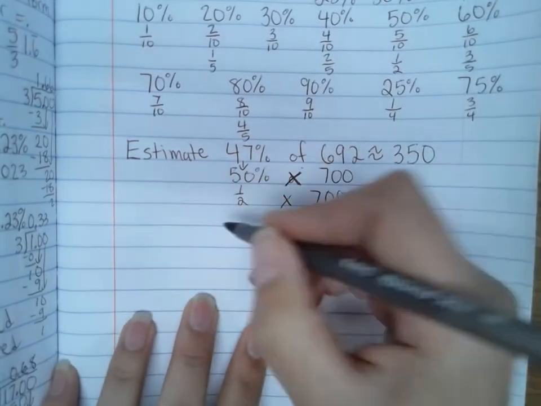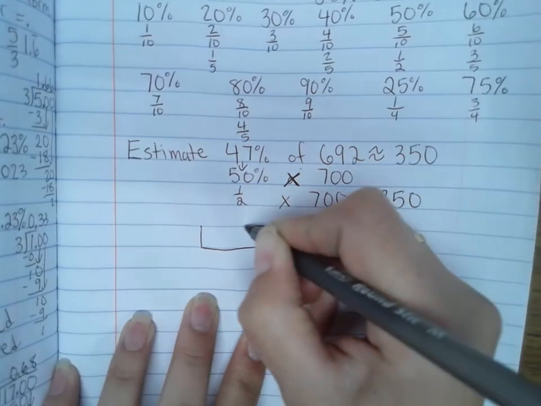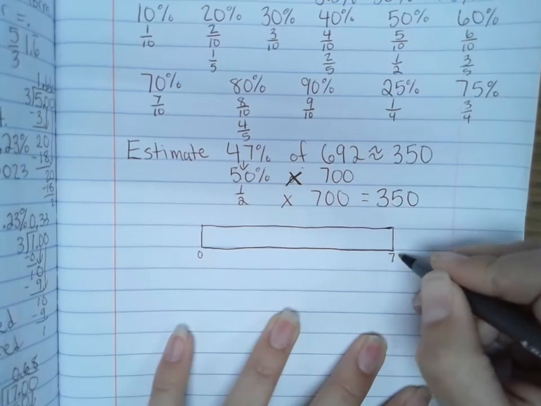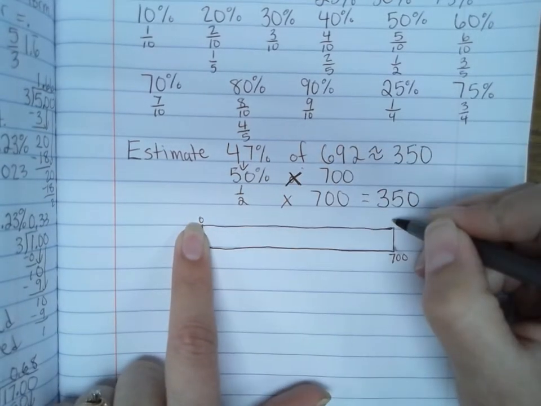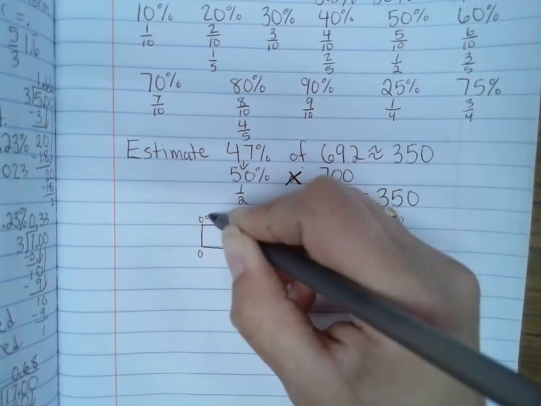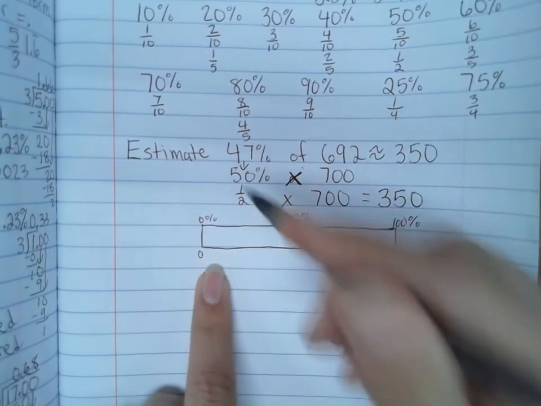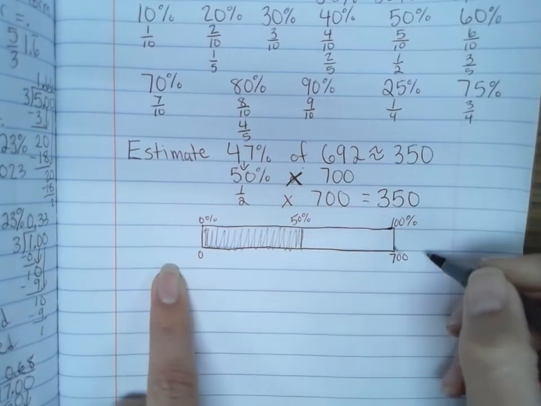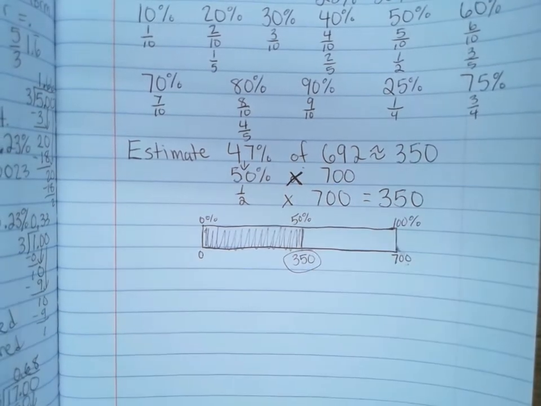Okay, so you can see it with a bar diagram. If I were to draw a bar diagram, this would represent the whole thing. So this being 0, 700 being the entire thing. This would be 0%, this would be 100%. If I wanted 50%, that'd be right in the middle. So here, notice how I've split the whole thing into halves. So this is where I would find half of 700. And that's where I can get 350.